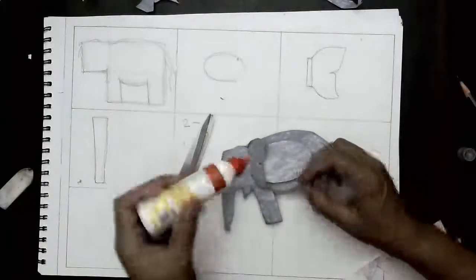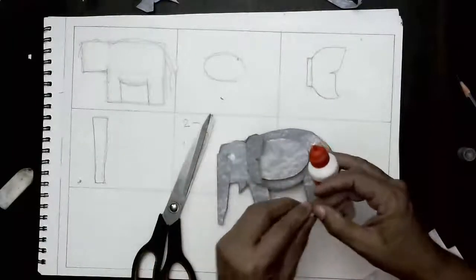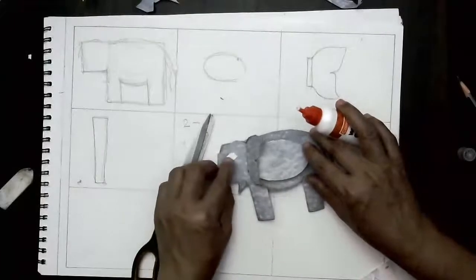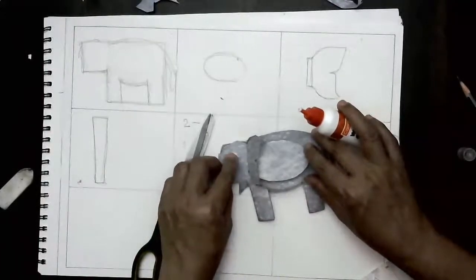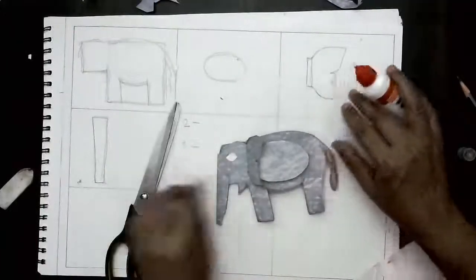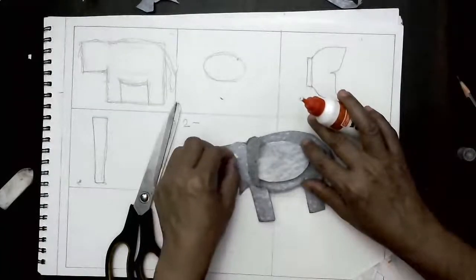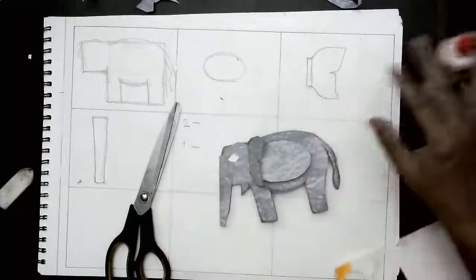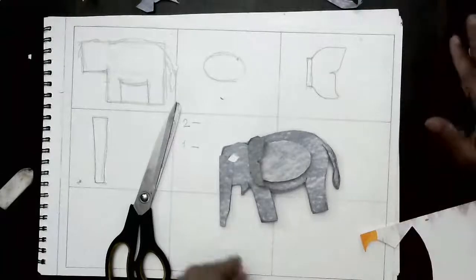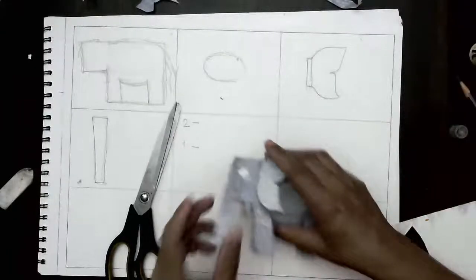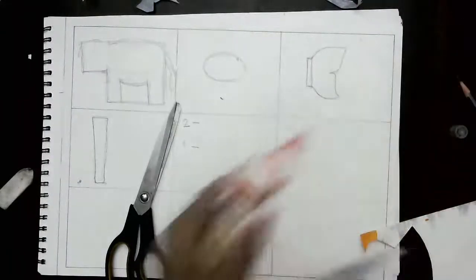So just put a little bit of glue here, and then put this eye here. Okay. So once this is done, we can have a similar eye put on the other side also.